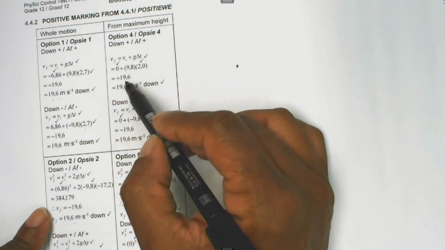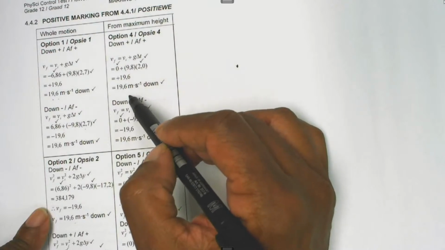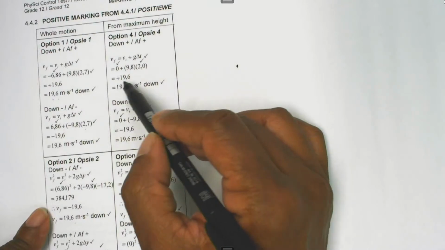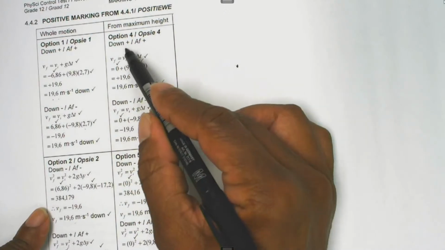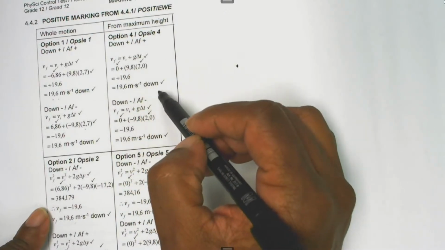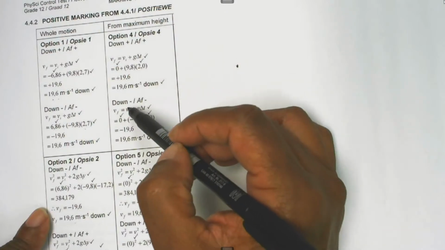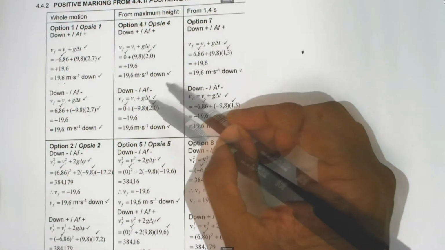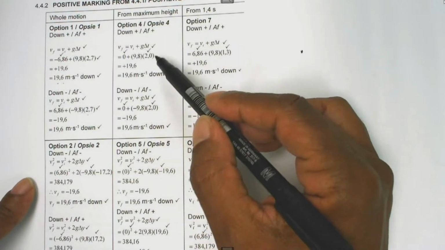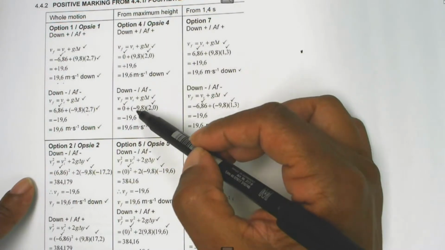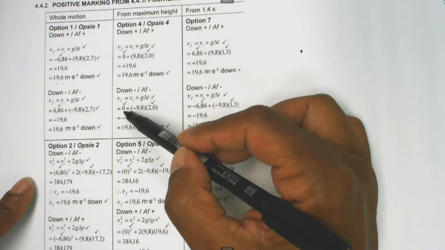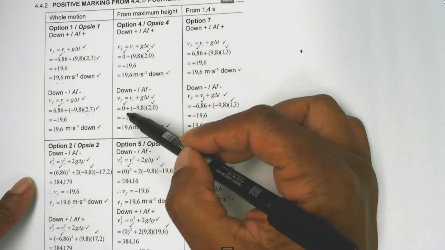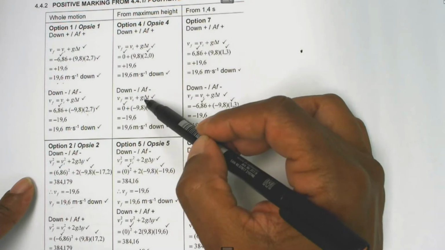Now we interpret that 19,6. What does it mean? It is 19,6 meters per second, and the positive means it is going to go downwards. Or if we take down as negative, what are we saying? It is still the same formula, V final is equal to V initial plus G delta T. Initially, it was at 0, 1 mark for the 0, plus now the G, it is going what? Downwards.